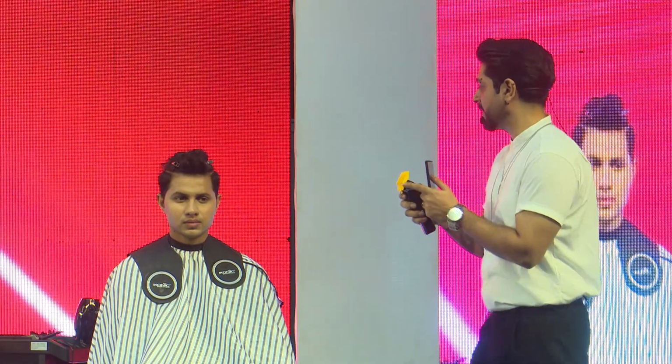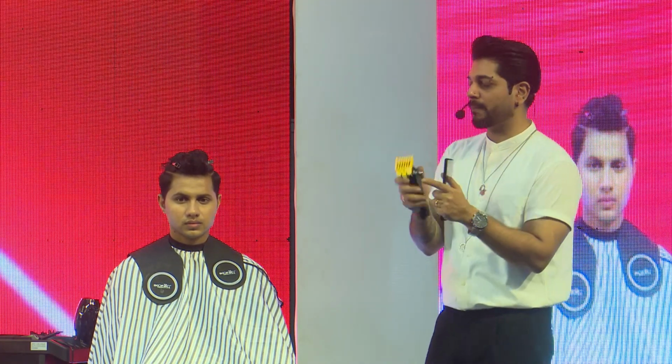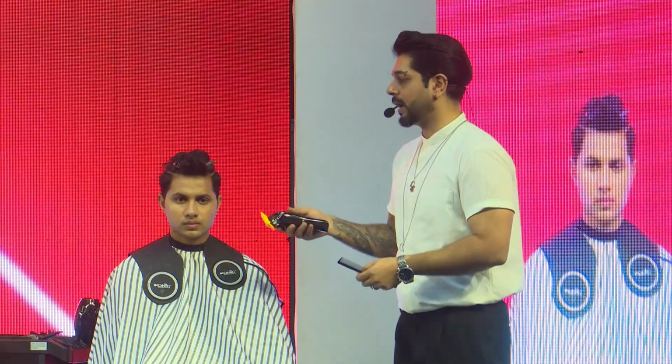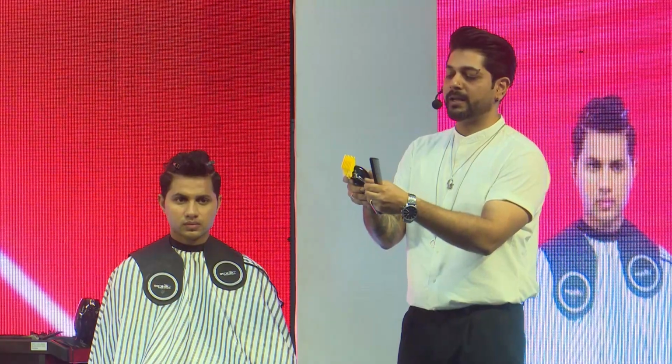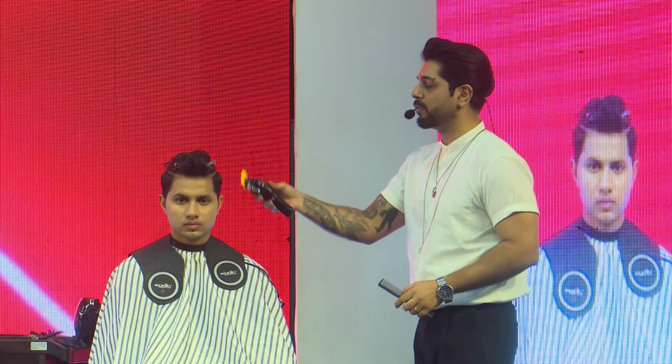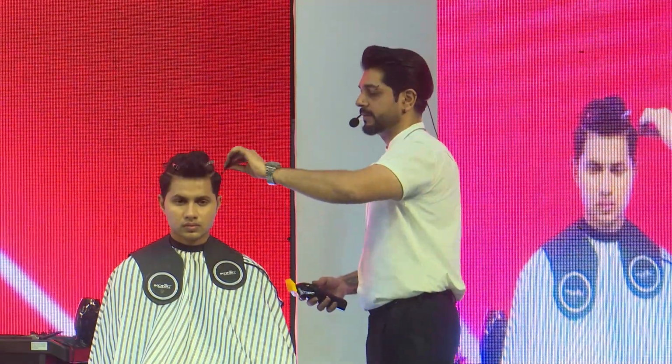Now, what I have done is, the guards of this clipper come in different colors. So number 2 is yellow, 1.5 is grey, number 1 is red, and then 0.5 is another light grey. So from the color I can identify what color guard I have to pick up for my show. Now I have put number 2, but I will not cut the bulk on number 2. I will put the lever down to make it 2.5, and then I will start removing my bulk on the sides.